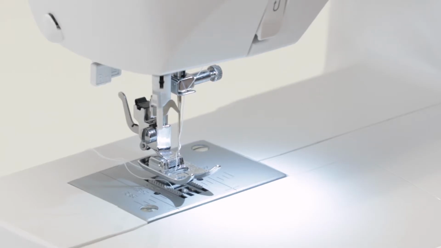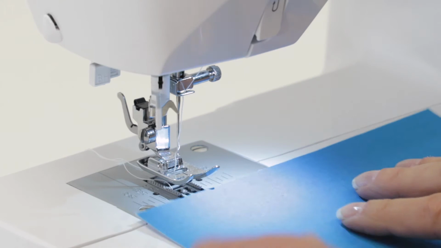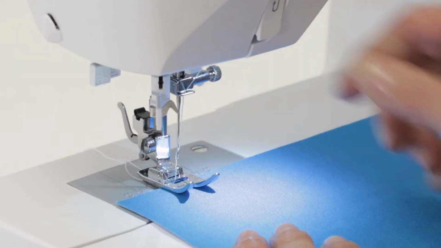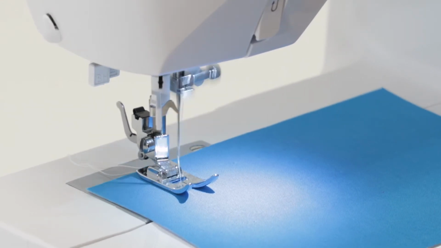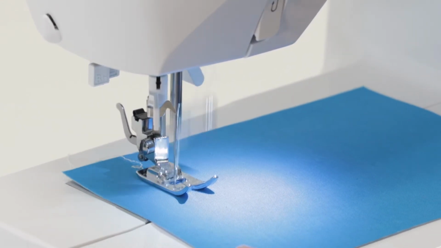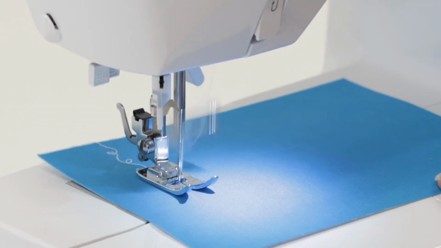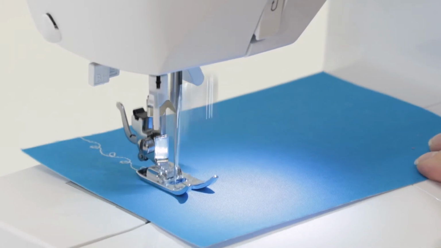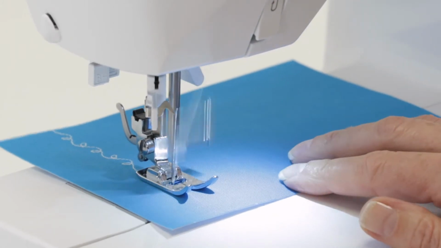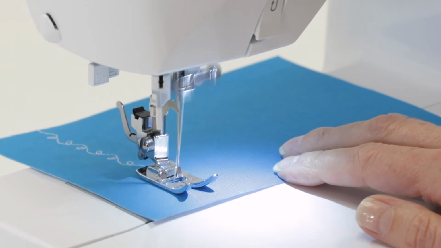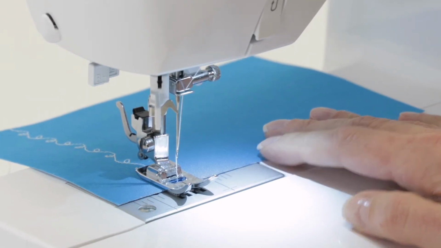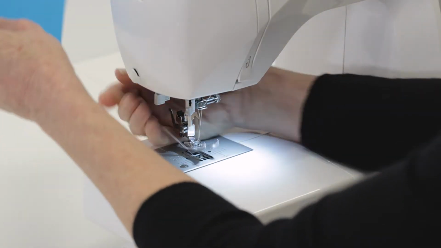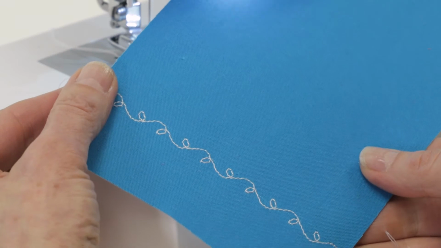So let's see what that looks like. There's our vine stitch.